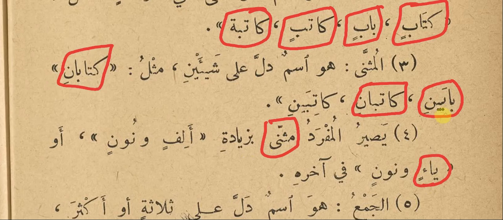This ya here, this ya here. You're not going into the grammar; you're just saying this indicates a dual and this indicates a dual. Later we'll get into why they changed this into either ya and noon or alif and noon. ياء ونون في آخره, at its end, if you add this ya and noon or alif and noon.